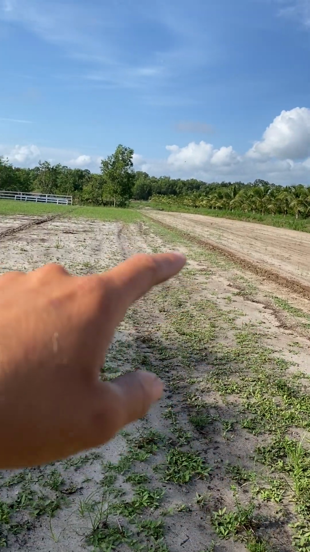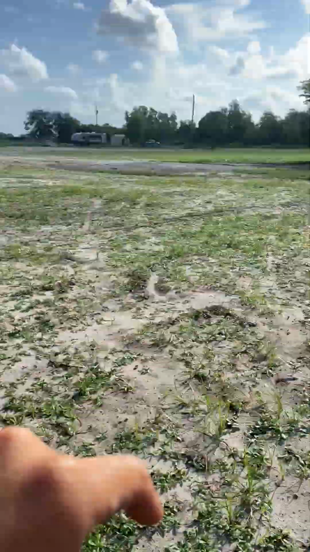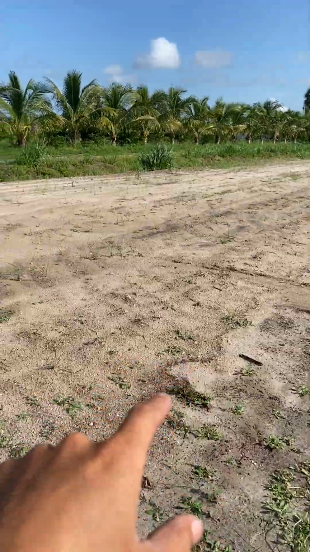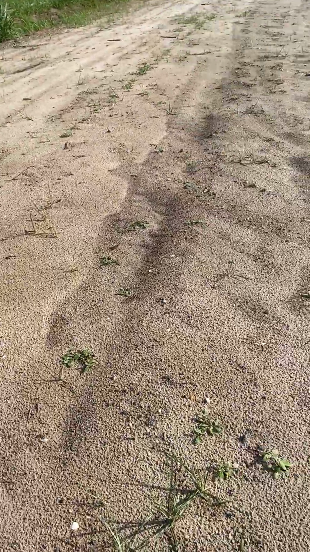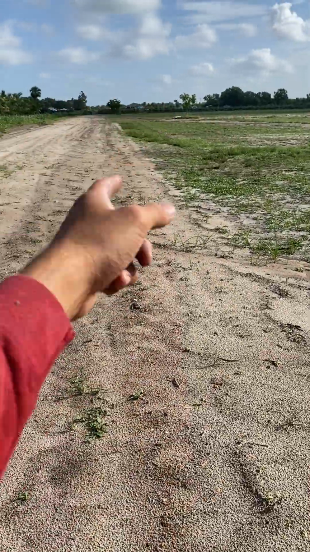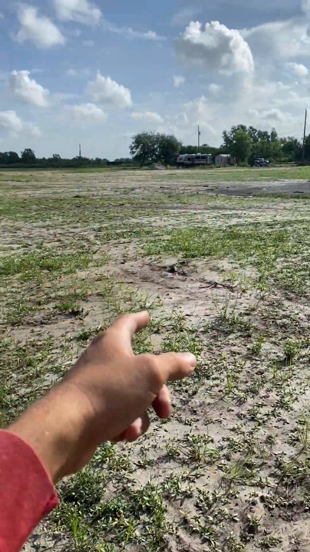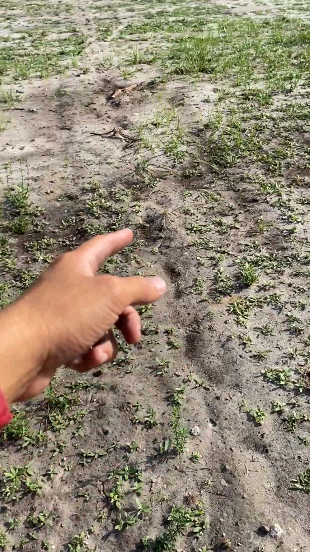Eventually this will be where the fruit trees will go. And going this way, it rained yesterday, so it's kind of hard to tell where the other lines are, but it should be all the way across. Right here is one, and then another one. I need to put posts to mark it so I don't lose it, but I can still kind of tell.